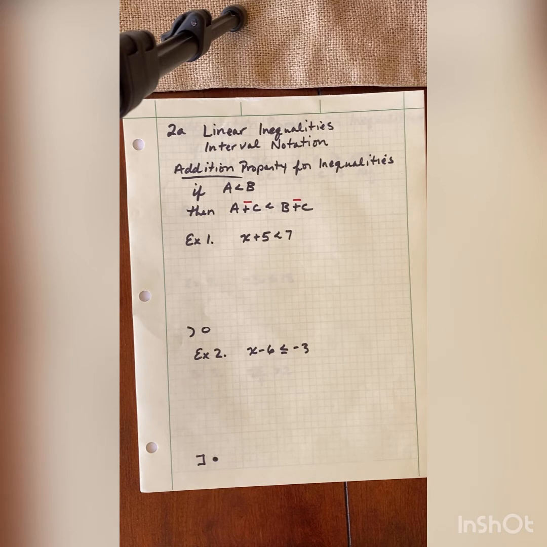First thing we need to know about is the addition property for inequalities, which states if A is less than B, then A plus C is less than B plus C. So if you add something to one side of the inequality, you have to add it to the other. And this goes for subtraction as well. The goal is the same as solving linear equations. It's to get the variable on one side of the equal sign, or in this case, inequality, with no coefficient, and it needs to be positive.